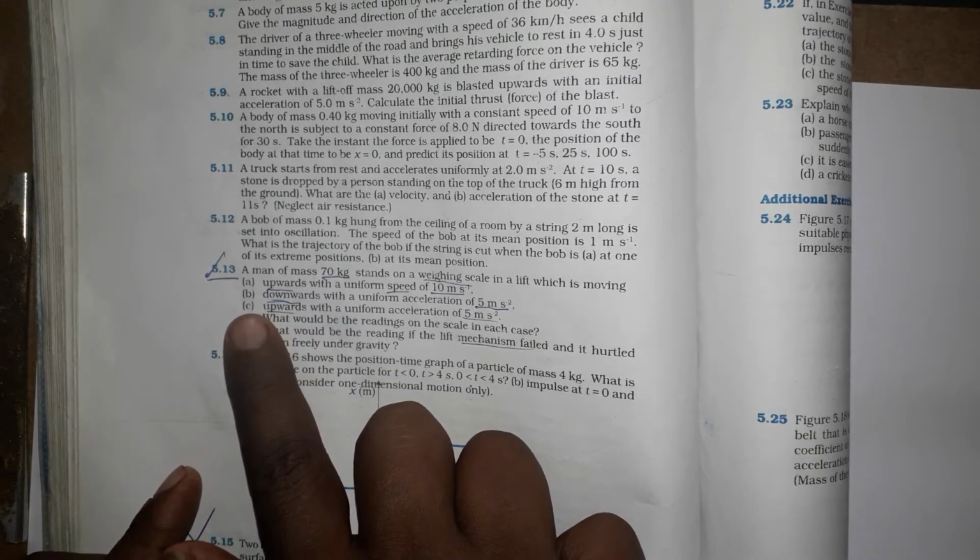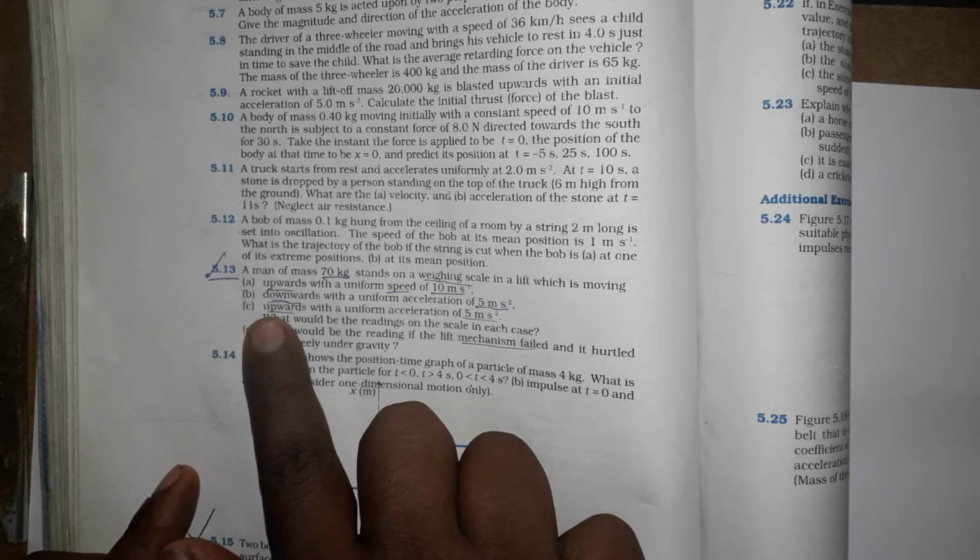Hello student, today we are going to see a book back example. It's the 5th chapter, 13th problem. We are going to discuss the problem asked from lift.